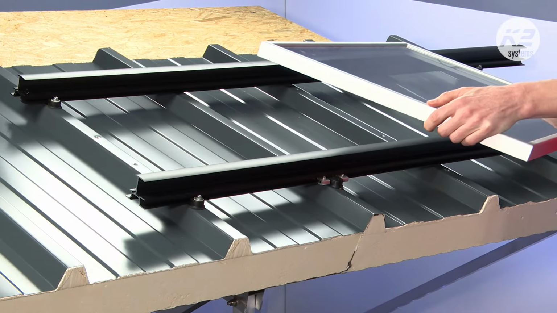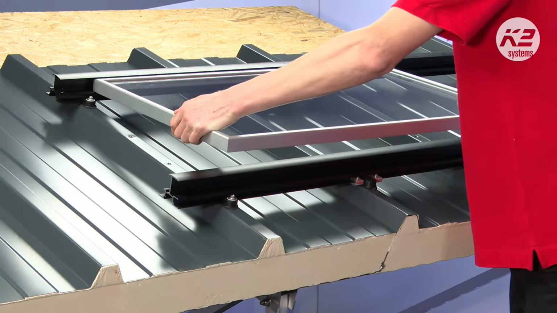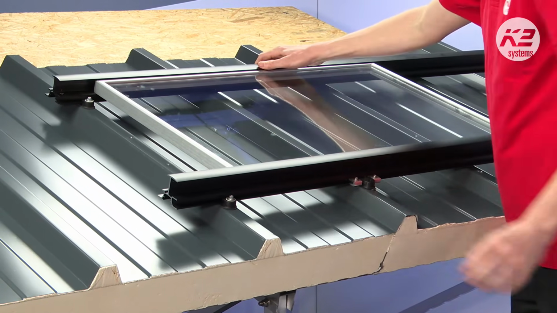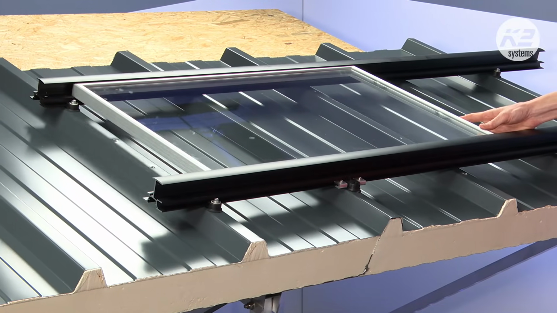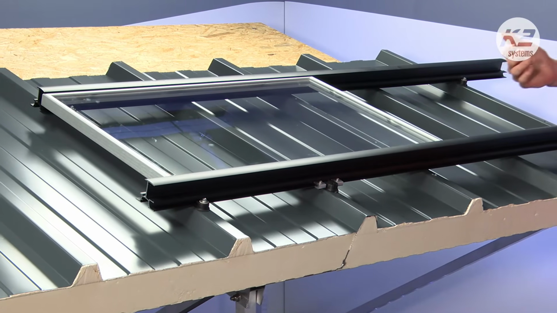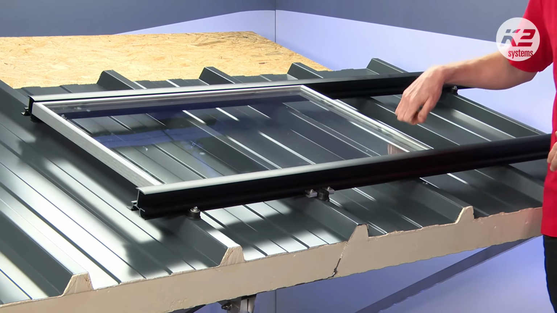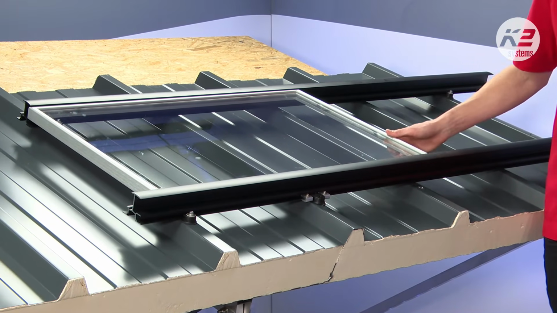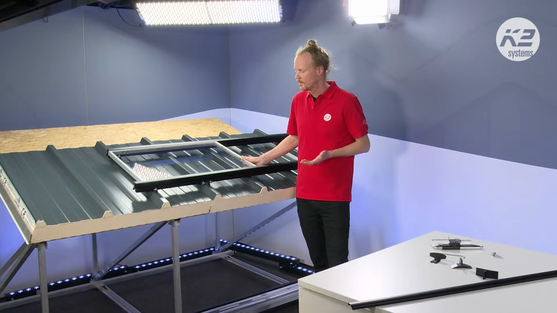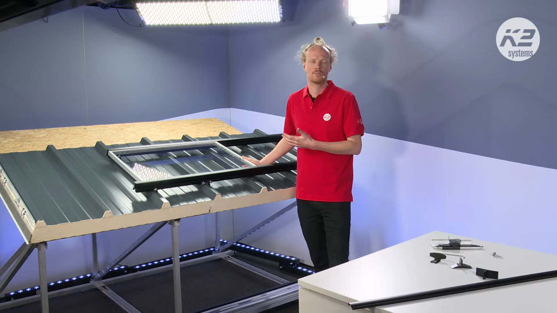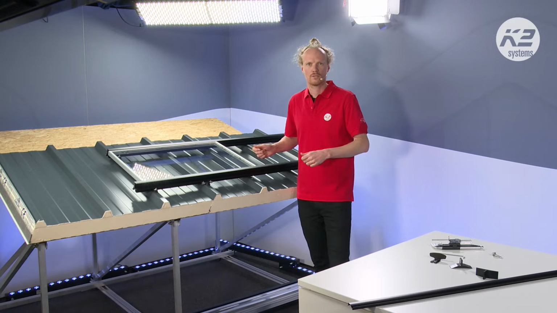Right, it's as simple as putting it in and taking it out. And this is more or less the installation. So once the rails have been installed, the actual panel installation, which in some cases can be quite difficult, the panels being the heaviest part of the system that we're putting on the roof, is very quick and straightforward.